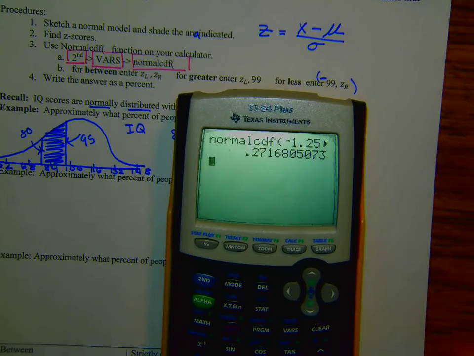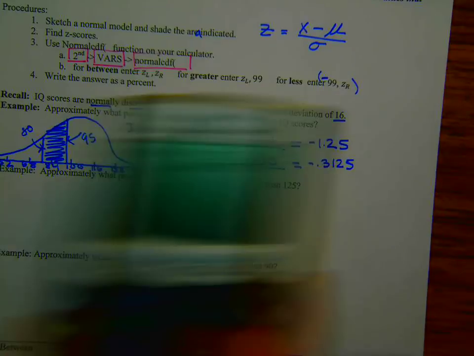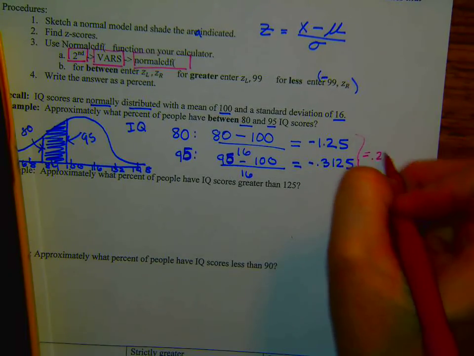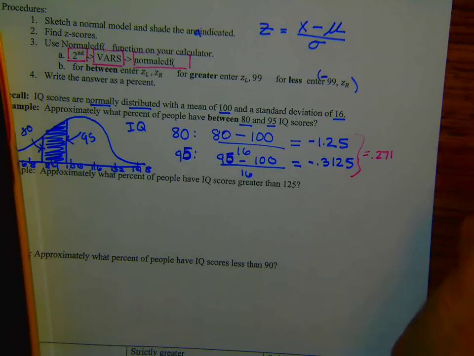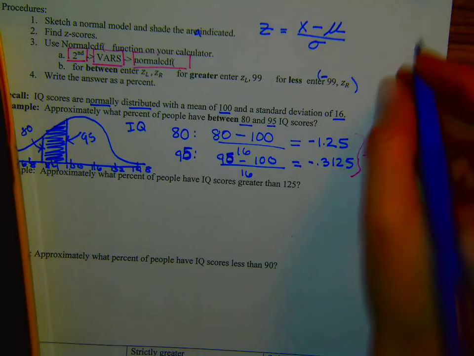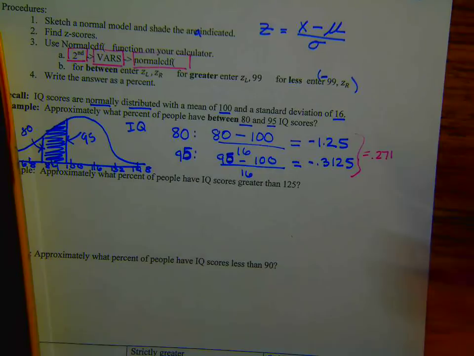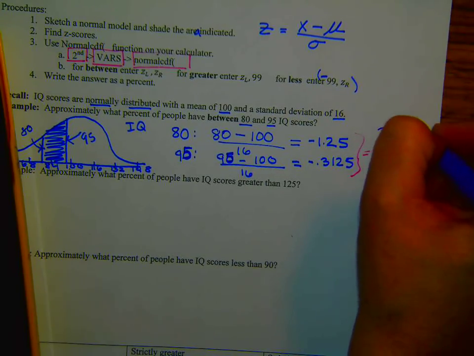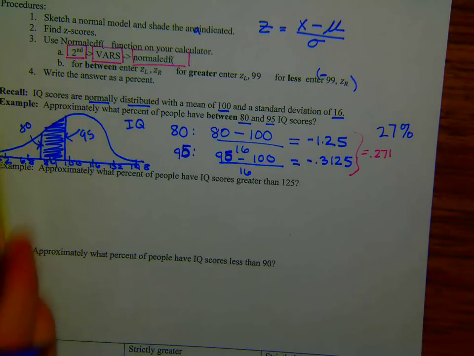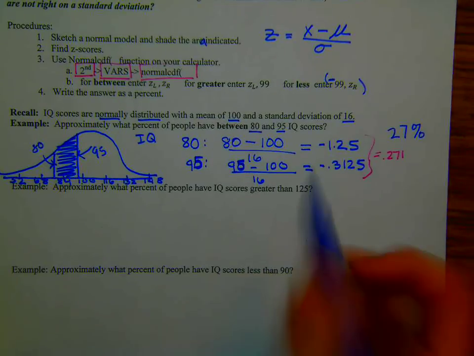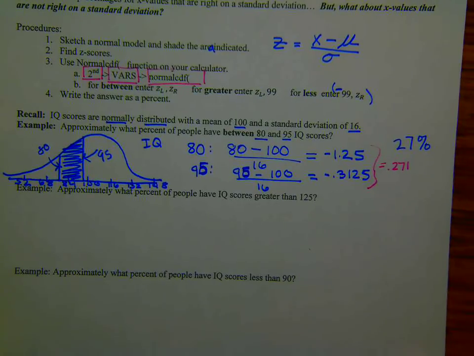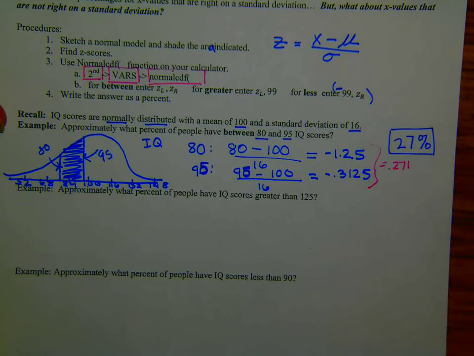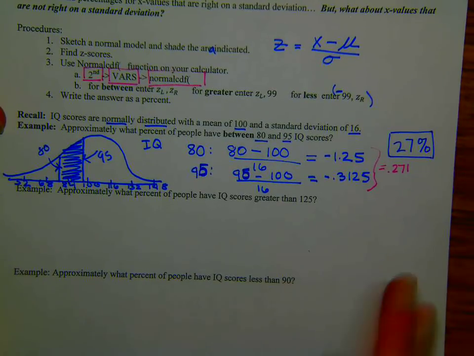You're calculating a percentage, which is 0.2716, equals 0.271, and that's enough, and we can now write the answer as a percent. Move the decimal point over 2 places and we get 27%. So what does that mean? What percent of people have an IQ between 80 and 95? Well, that would be 27% of people do.